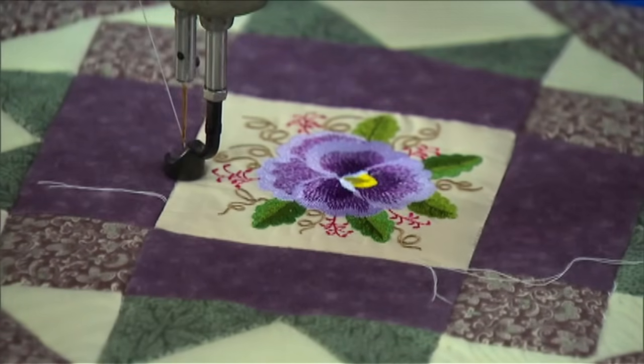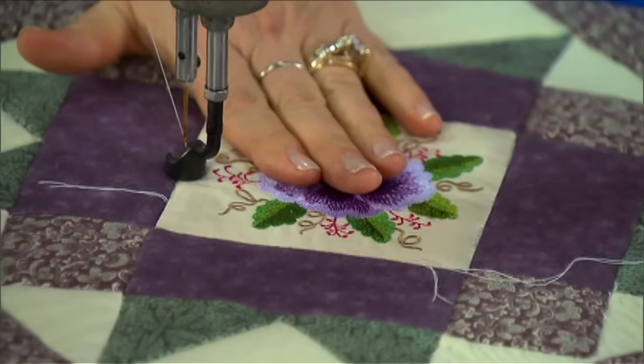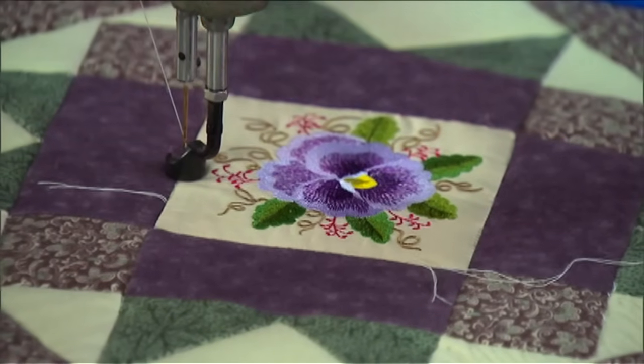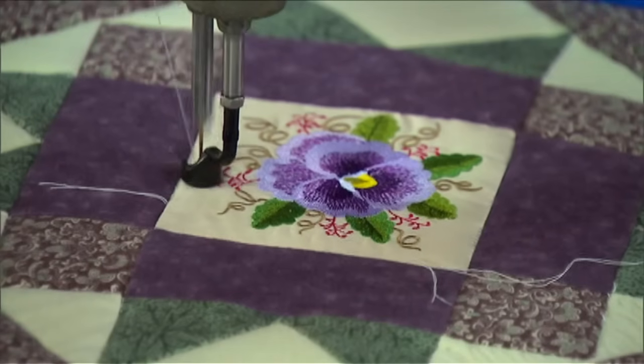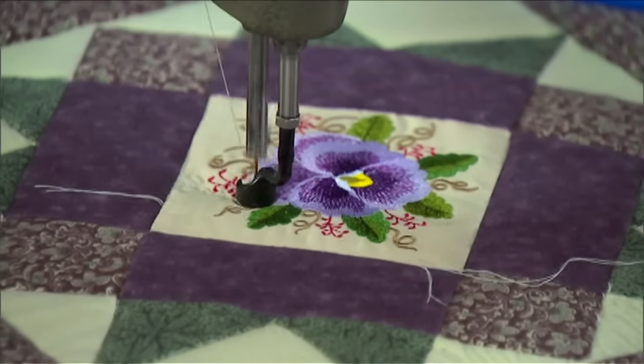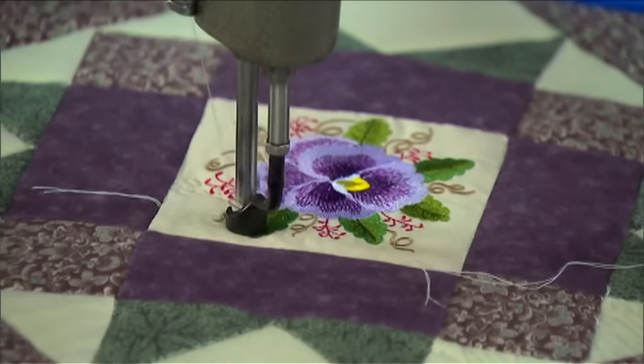Now I've completed the stitch in the ditch there, and anytime you have embroidery, and you're going to have lots of embroidery on your quilts, more and more all the time, don't be afraid to go around that embroidery. If you're going to go in there and stipple, just go right ahead and get right around that embroidery and go around and outline it.